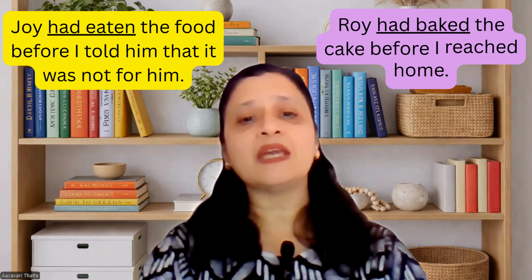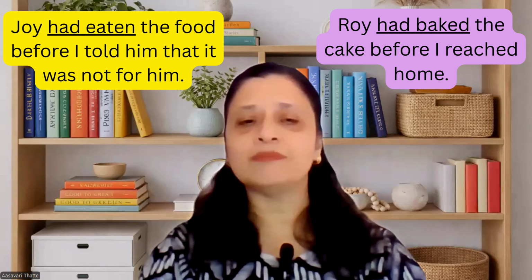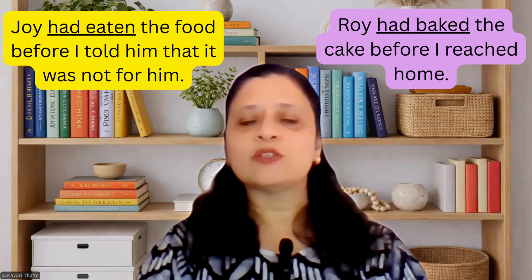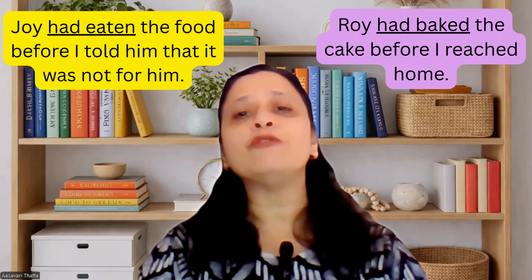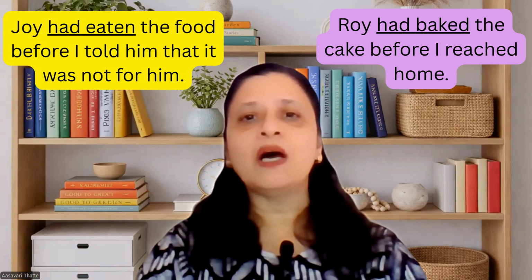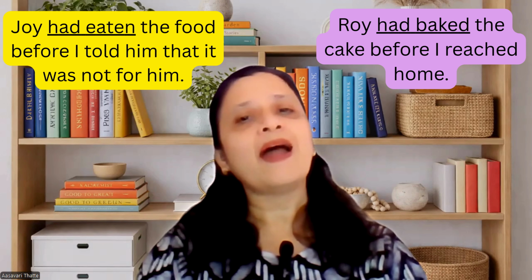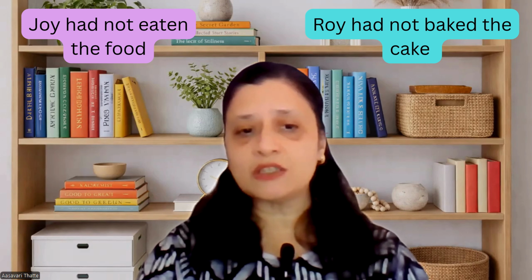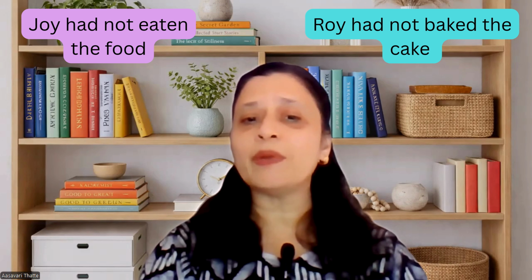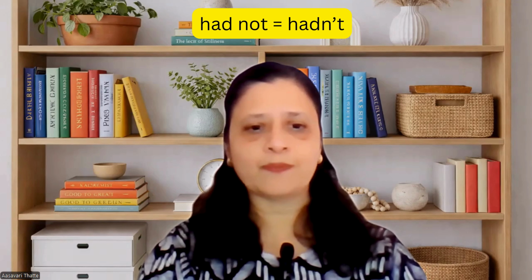Roy had baked the cake before I reached home. Had baked. So grammatically, we are using again the V3, the third form of the verb, along with the helping verb, had. So the negatives would be had plus not. Joy had not eaten the food. Roy had not baked the cake. Please note that had not can also be contracted into hadn't.